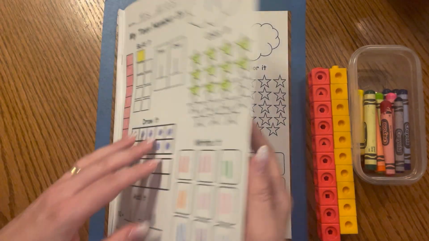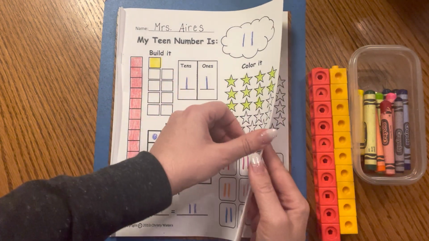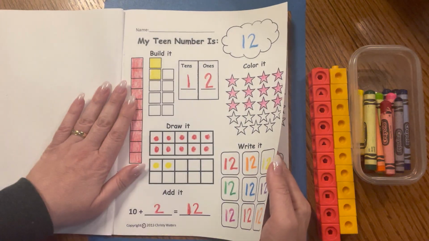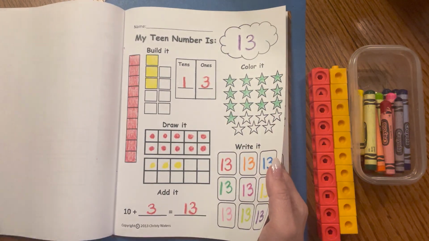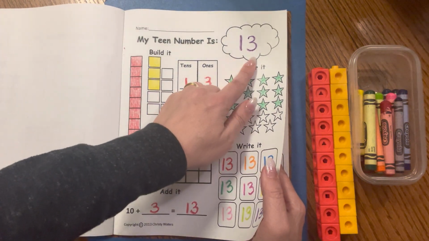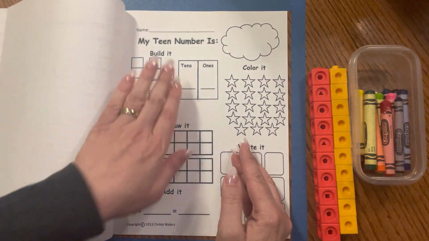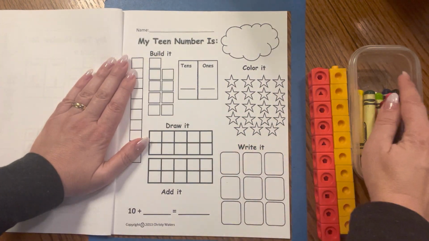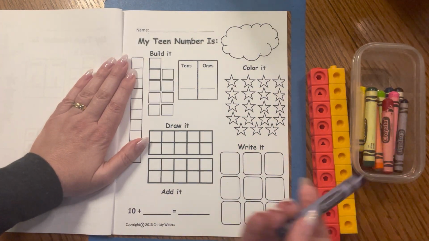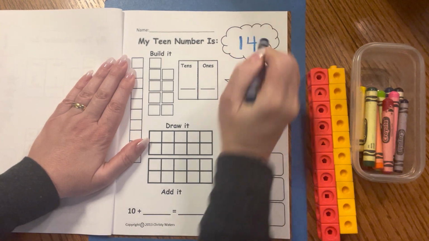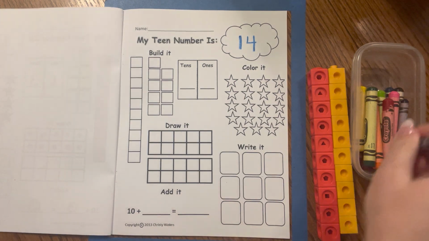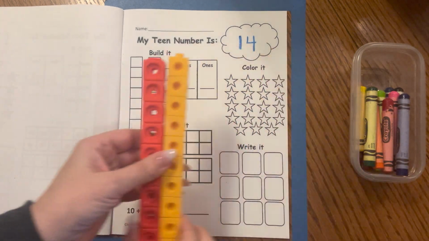So if 11 is a 10 and a 1, and 12 is a 10 and 2 ones, and 13 is a 10 and 3 ones, what will 14 look like, friends? That's right, a 10 and 4 ones. Excellent. Let's go ahead and build it with our cubes.